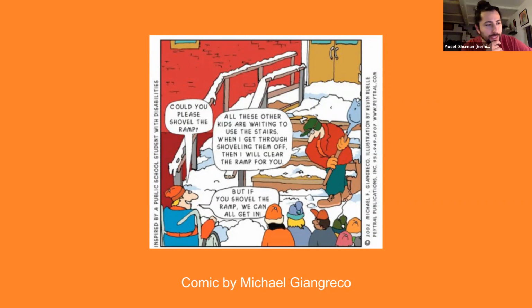I'll just build on that real fast and say, when they started putting ramps in at the ends of sidewalks, on curbs, originally they're like, oh, this helps people with wheelchairs.